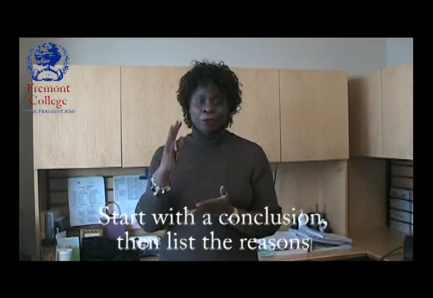So when you're crafting this letter, and it doesn't have to be a long letter, but obviously it's in letter form, you have to think about who you're writing this letter to. If you're going to complain about a product perhaps that you bought, you have to think about who you would write the letter to. Would you write it to the retailer or would you write it to the manufacturer? Okay. Once you've decided who would have the most influence to solve your problem, then you have to start with a conclusion. You have to start with a conclusion and then list the reasons.